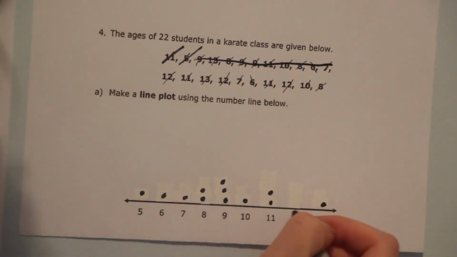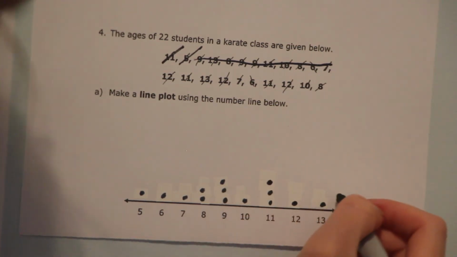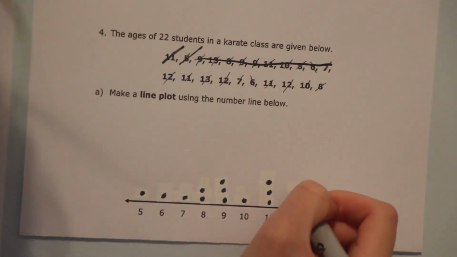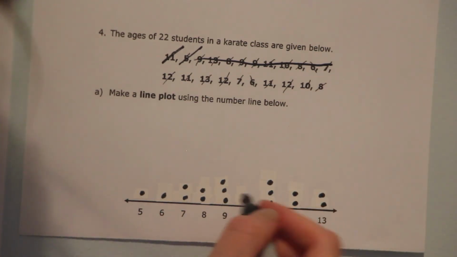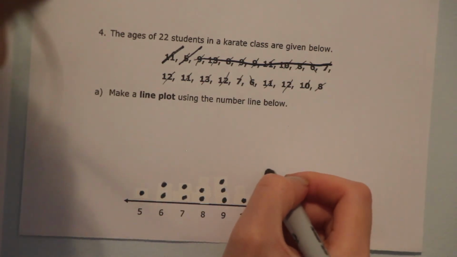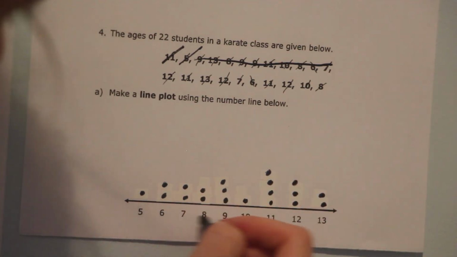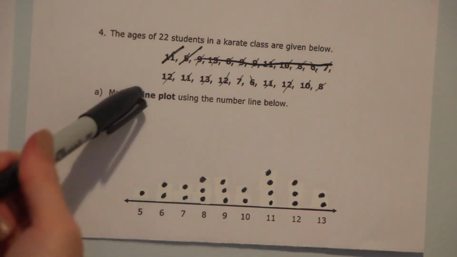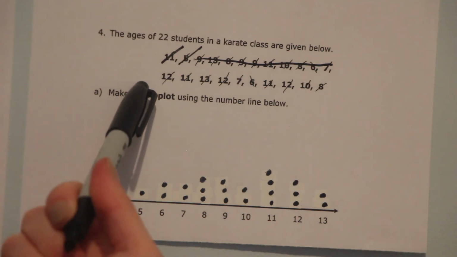And then we've got a 12, a dot for 11, another 13, another 12, a 7, 6, 11, 12, 10, and 8.